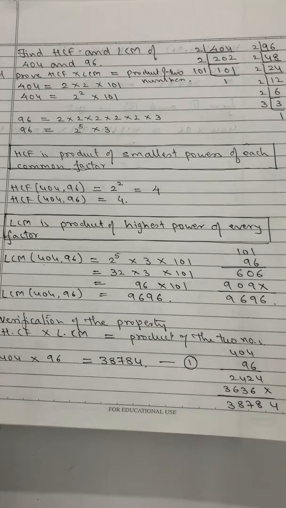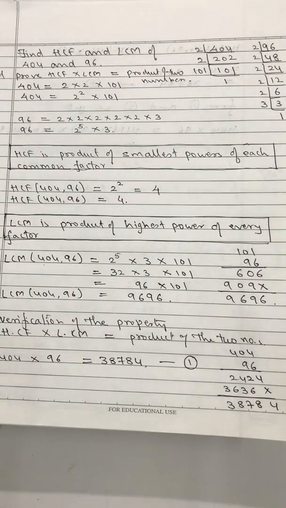Then afterwards we can go to the next topic, where again we have to find HCF, but by another method, the algorithm method, Euclid's algorithm method, and then that topic will take you to a different topic of real numbers.